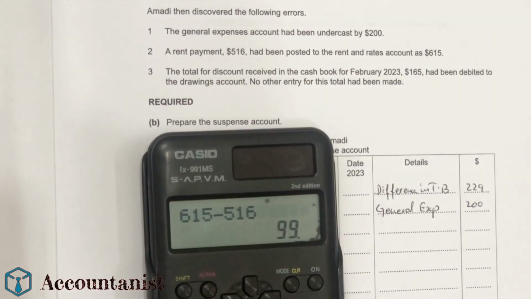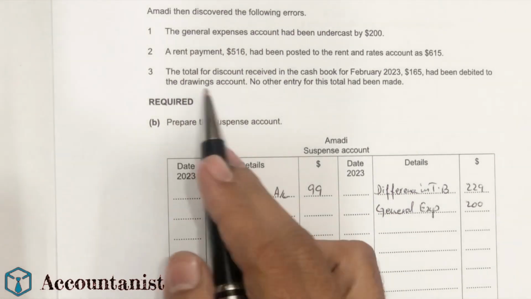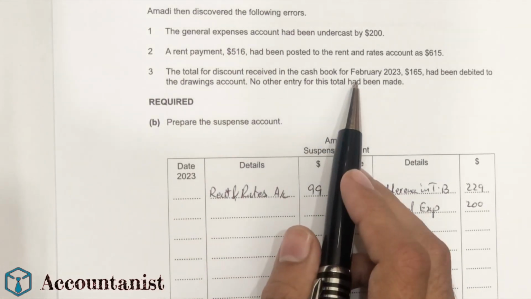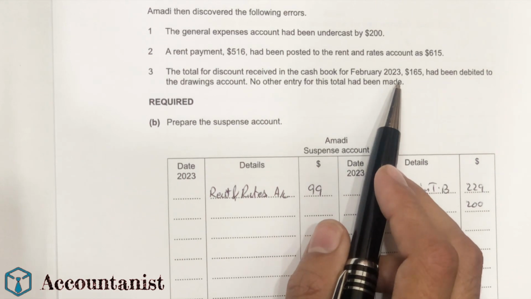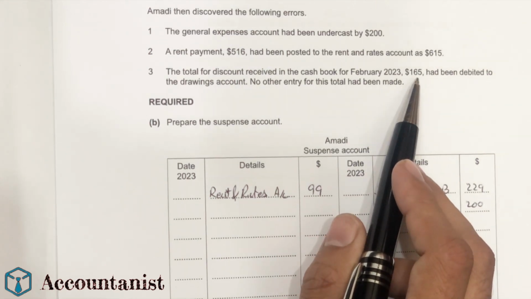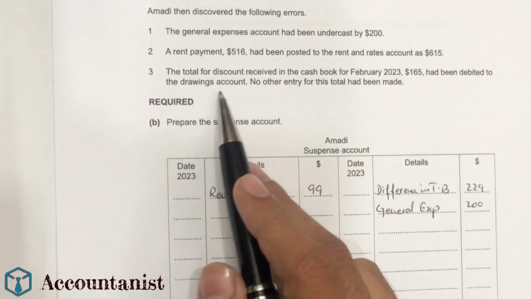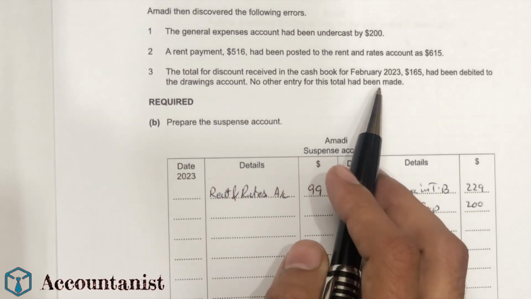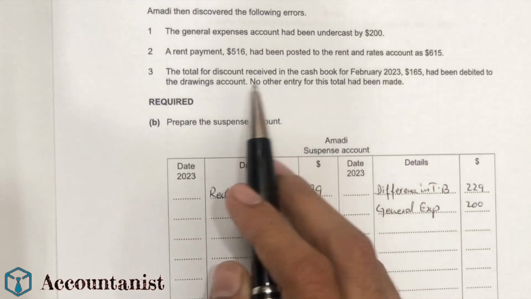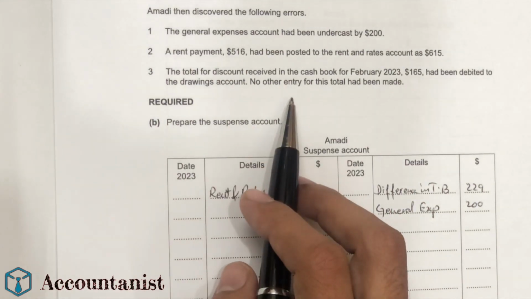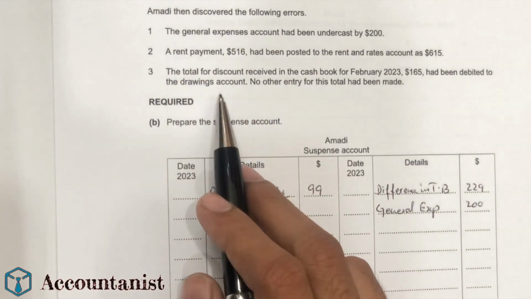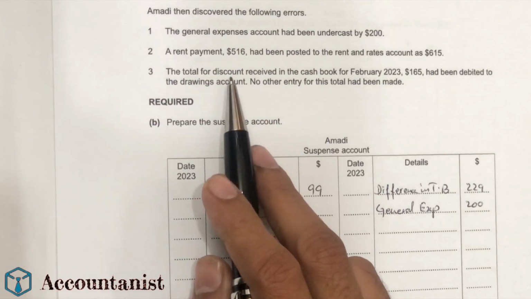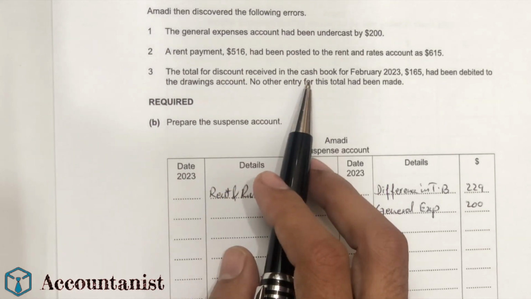The third error we have here is the total of the discount received in the cash book of February 2023, 165, had been debited to the drawings account, and no entry for this total had been made. So we have to credit the drawings account to correct the drawings account figure, and we have to credit the discount received as well.